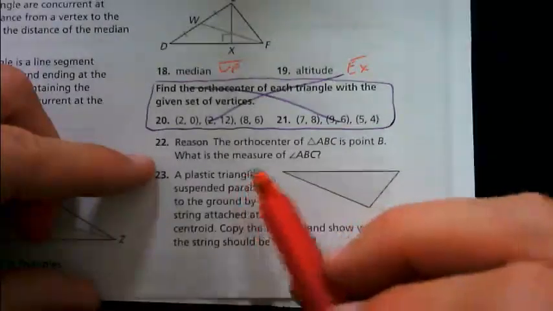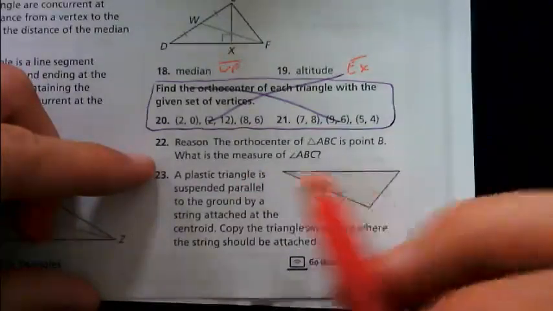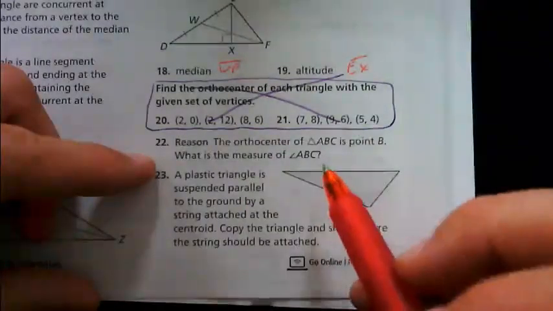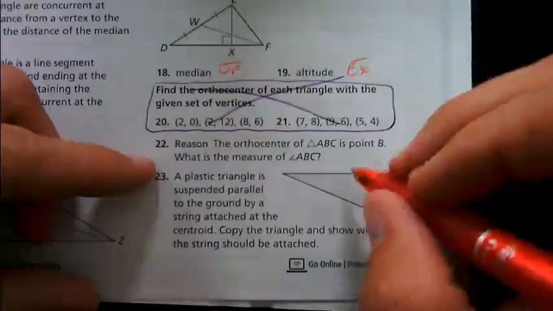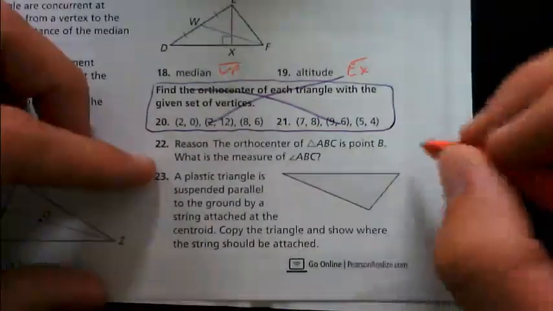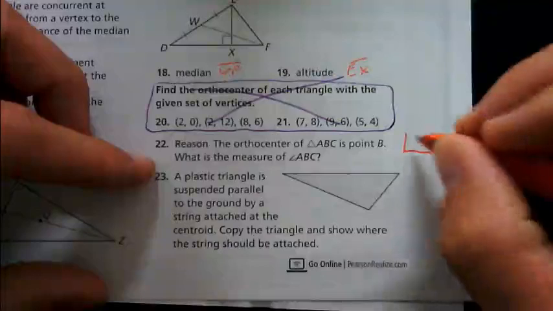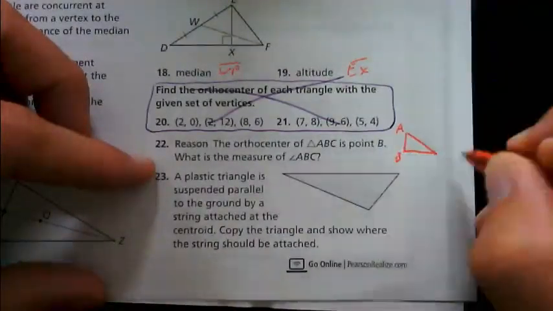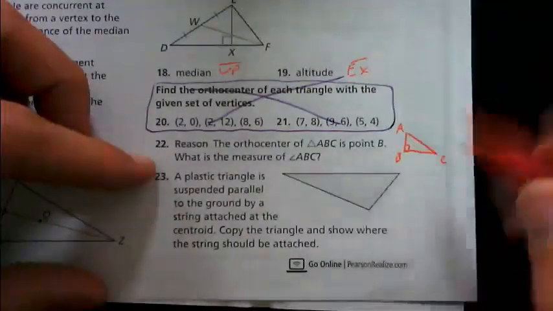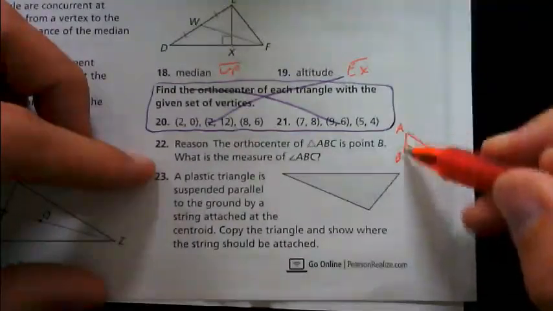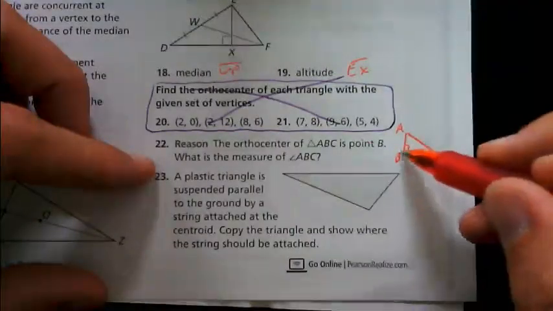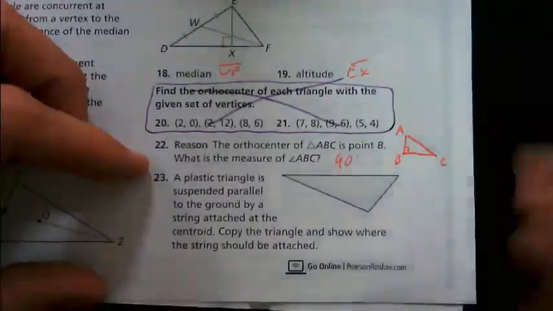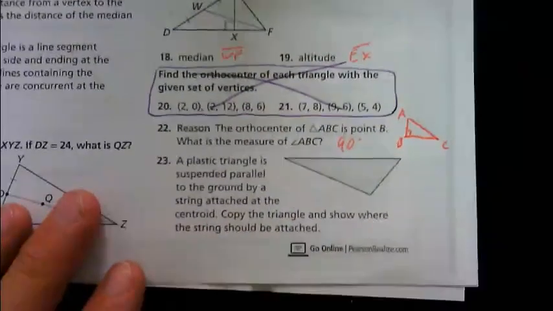Now in 22, reason. The orthocenter of ABC is point B. What is the measure of angle ABC? The only way that this will happen is if this is a right triangle. The only way to get the orthocenter on a vertex is if we had a right triangle, because that would mean that this side is an altitude, this side is an altitude, and they meet at the vertex B. So it is 90 degrees. That one was making you think a little bit outside the box.